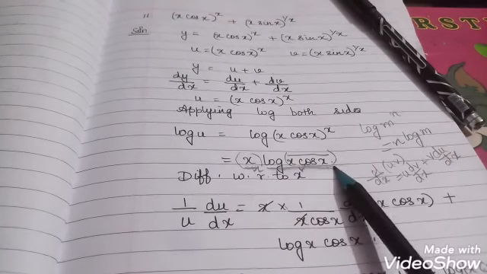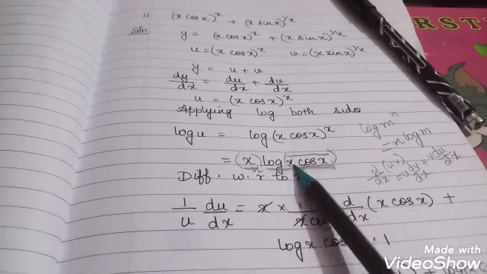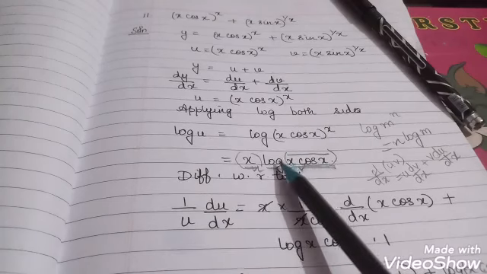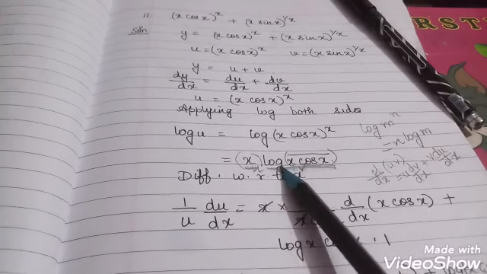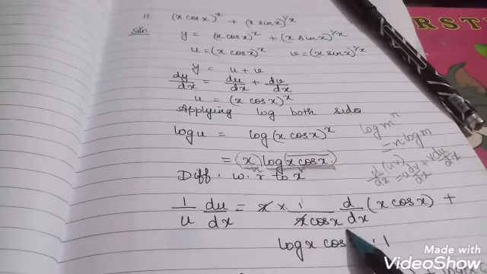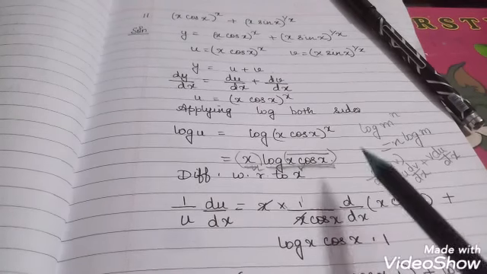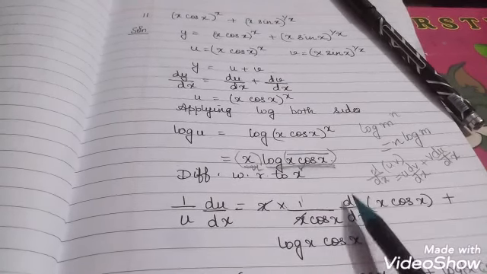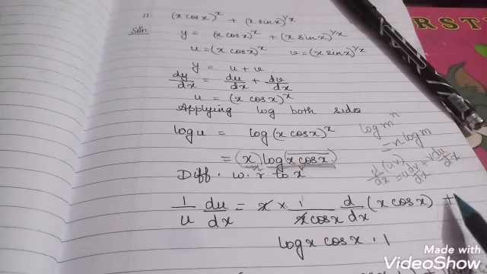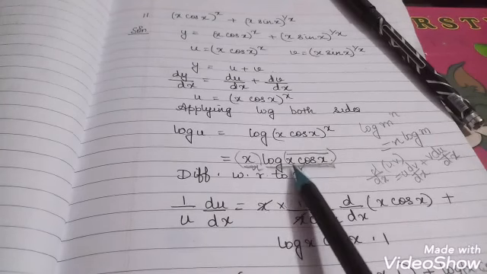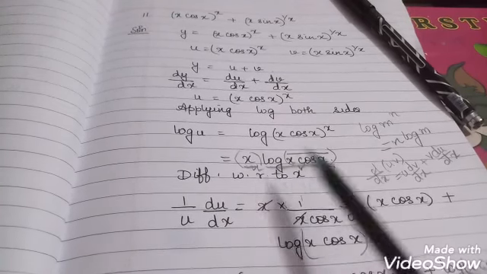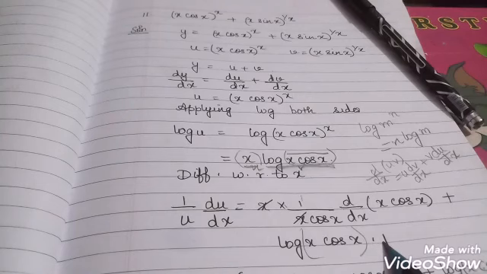Differentiation of this one, as I mentioned, you will have to differentiate by using the chain rule. First differentiate log. When you differentiate log, what will I have? It is x into 1 by (x cos x) into d by dx of x cos x. Plus v into du by dx, that's nothing but log of x cos x into the differentiation of x. What is the differentiation of x? That's nothing but 1.